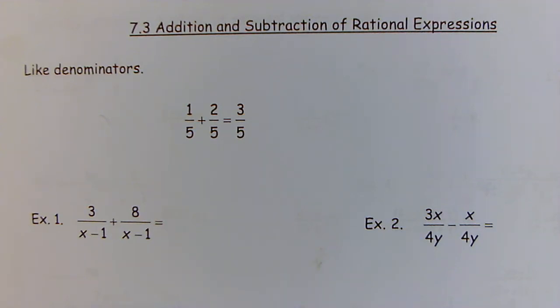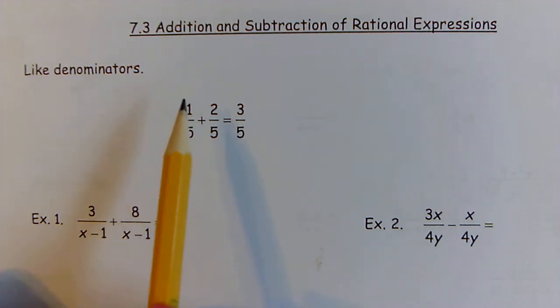7.3 Addition and subtraction of rational expressions. So adding and subtracting fractions is the hardest. This section will definitely be at least 2 videos long, so bear with me. So let's review adding fractions.